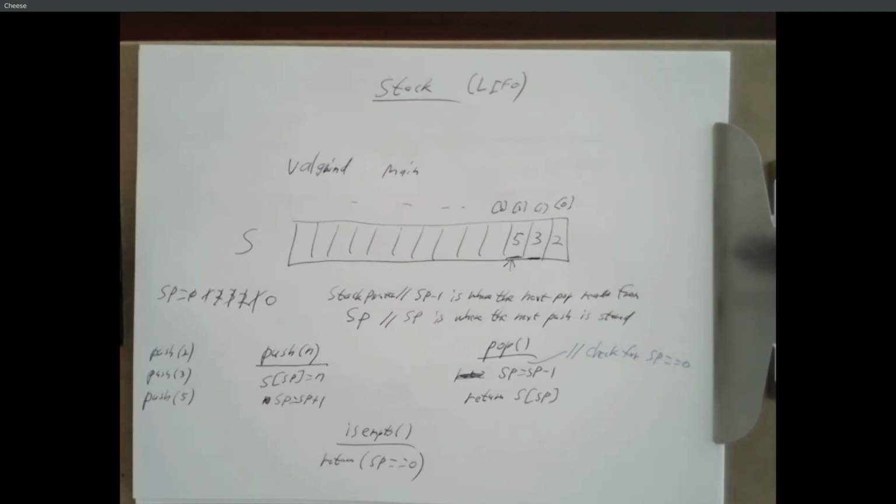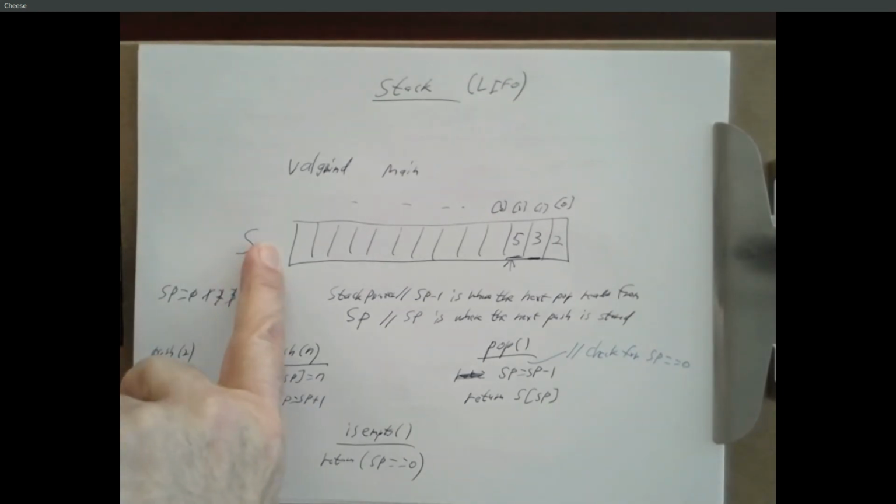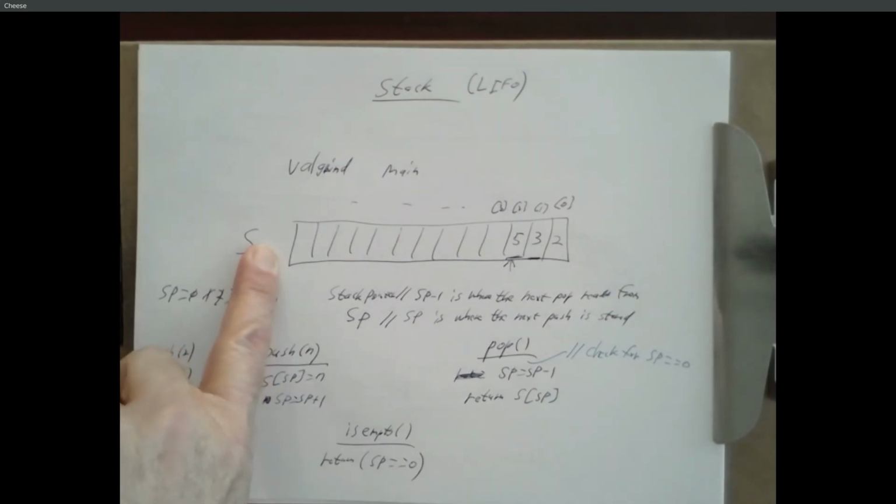How do you know if the stack is full? Depends on how big you made your array. Exactly. If your array can hold 10 things, then if all 10 things are filled up, and our stack pointer is pointing to the 11th thing, the stack is full. And there's nothing wrong with having a full stack unless you try to push.